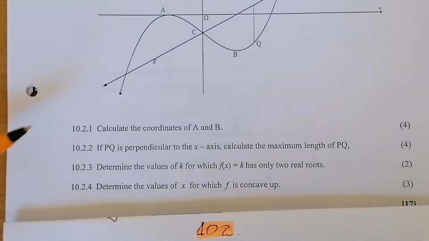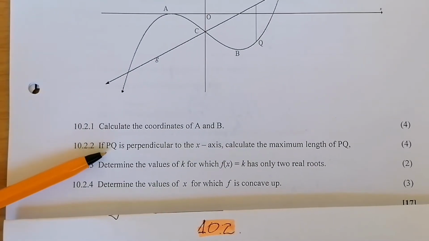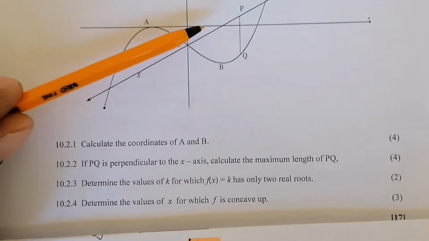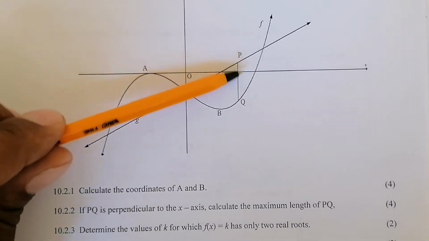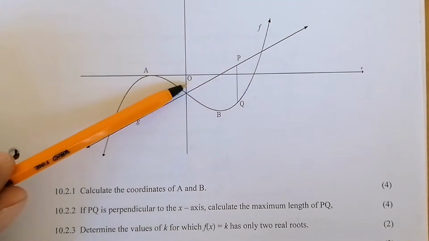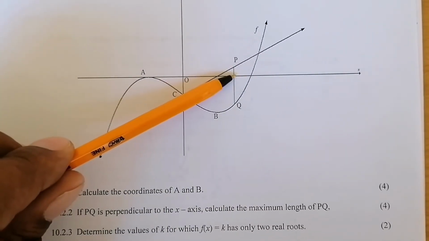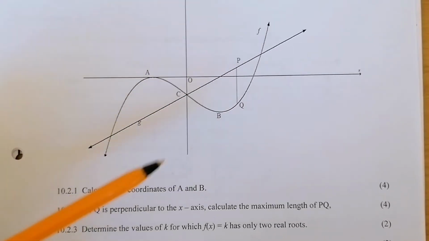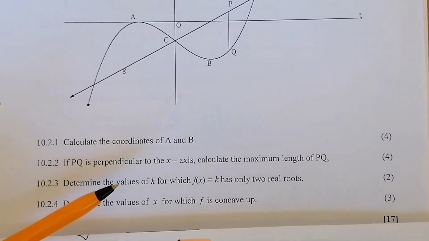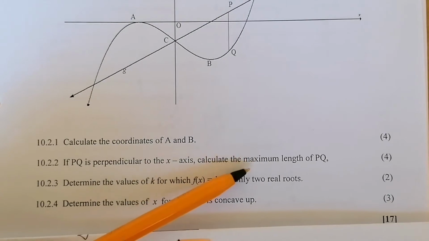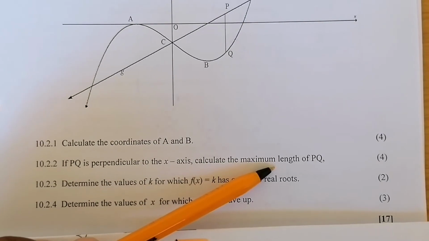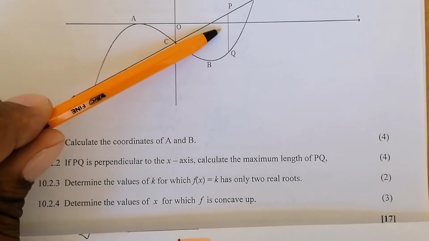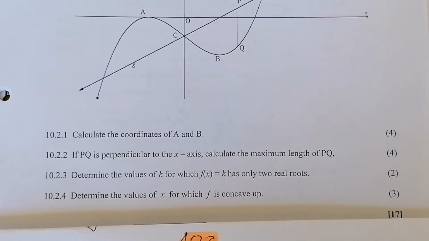Let's move on. If PQ is perpendicular to the x-axis, where are we now? PQ is perpendicular to the x-axis, meaning that at that point, the angle is 90 degrees. Calculate the maximum length of PQ. We are looking for the maximum length of that particular line.